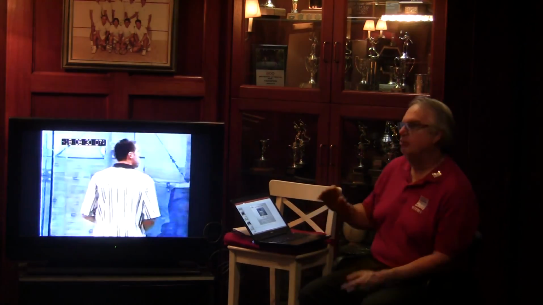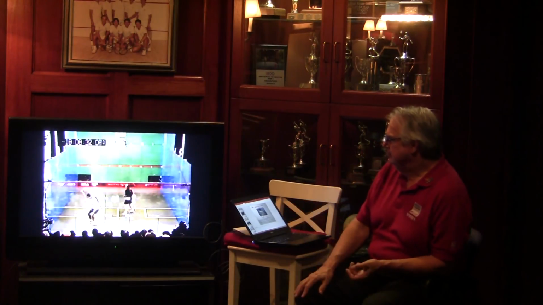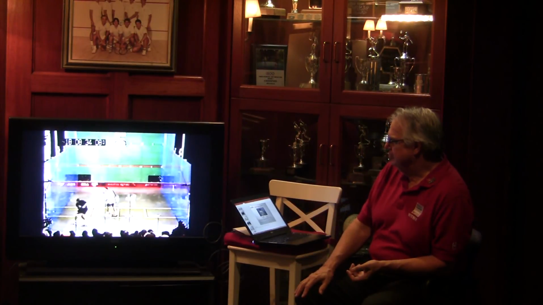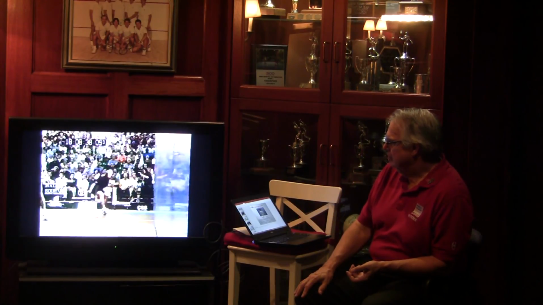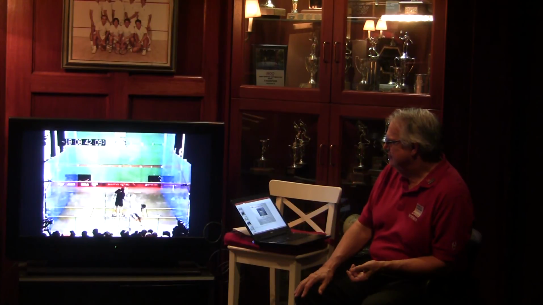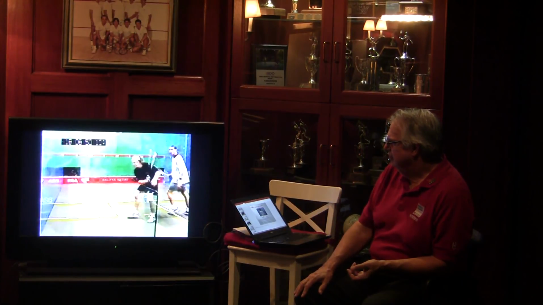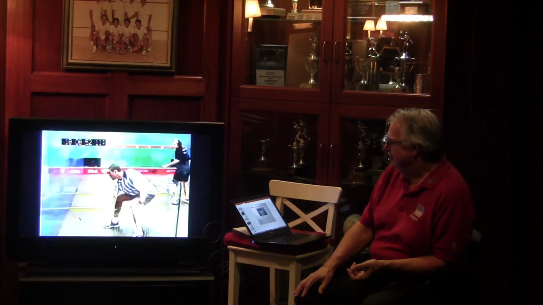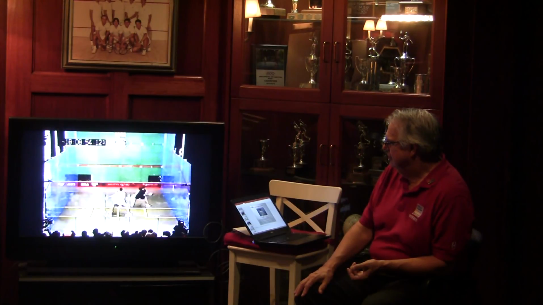So wrong footing is one. I went the wrong way, right? Just because I went the wrong way doesn't mean that. Jonathan, who was the number one player in the world at one time, he's a Canadian, a fabulous player.